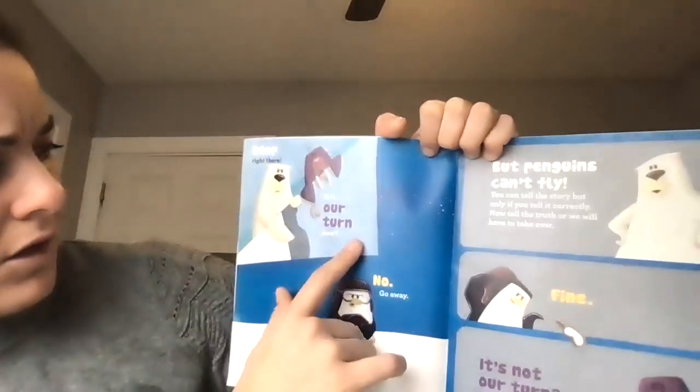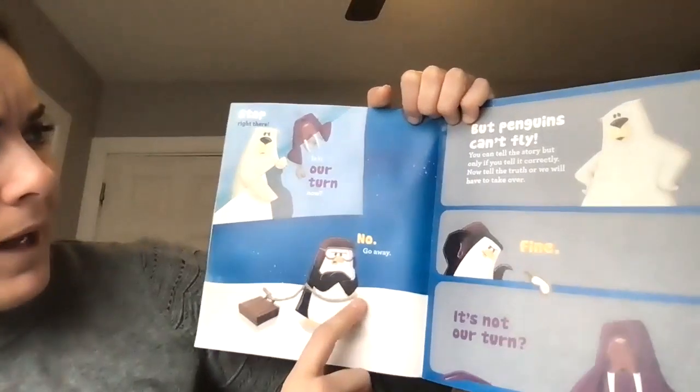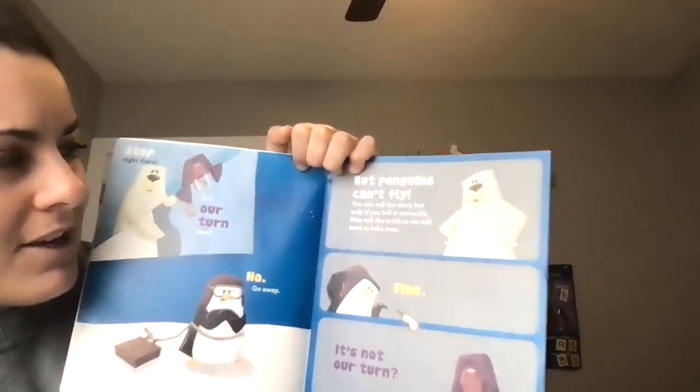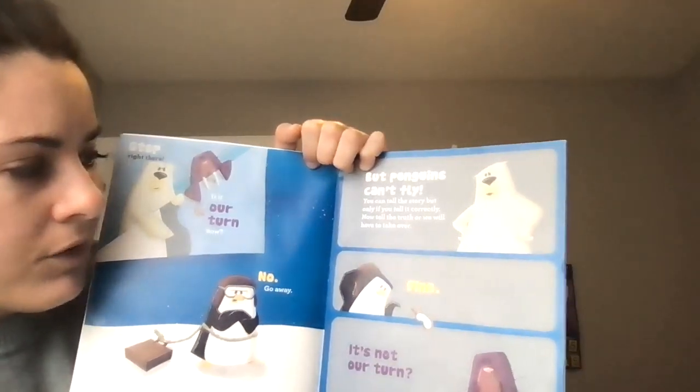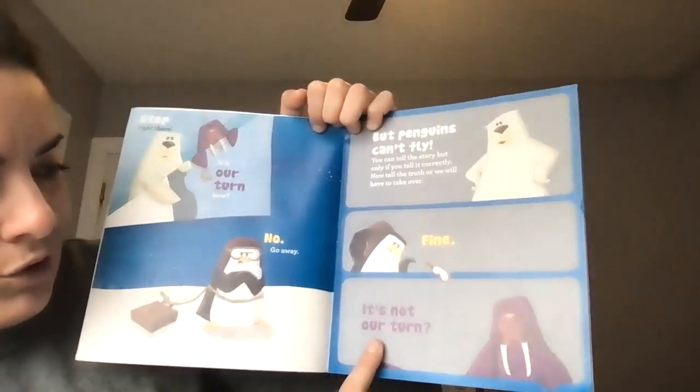Stop right there. It's our turn now. No, go away. But penguins can't fly. You can't tell the story, but only if you tell it correctly. Now tell the truth or we will have to take over. Fine. It's not our turn.